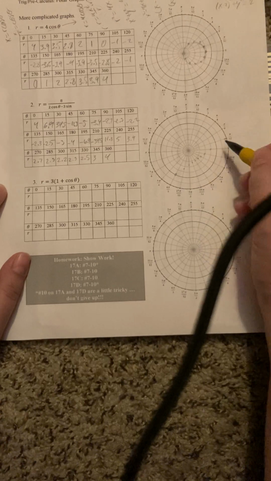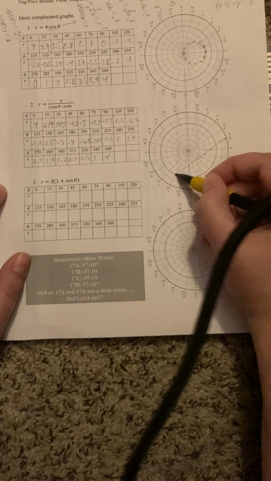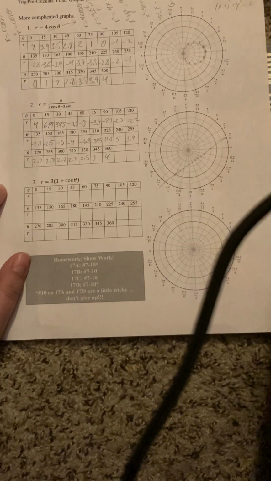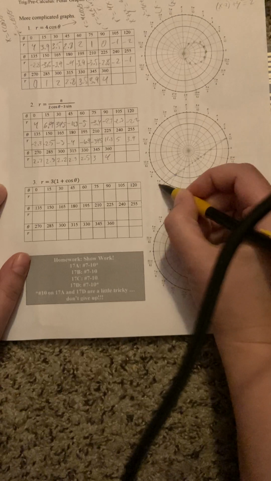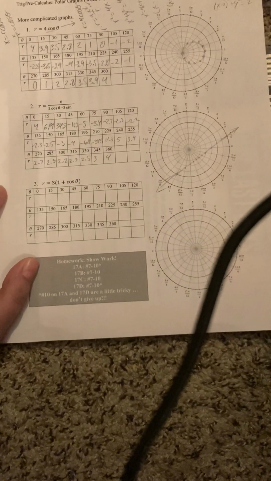There should be another 6.9 over here somewhere. Oh well. This is our graph. Oh wait, no, it's a 5 right there. There we go. That's our graph. It is actually a line.